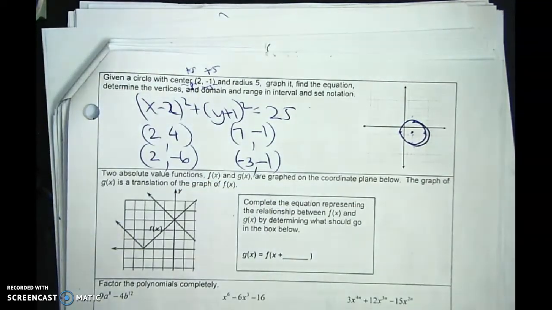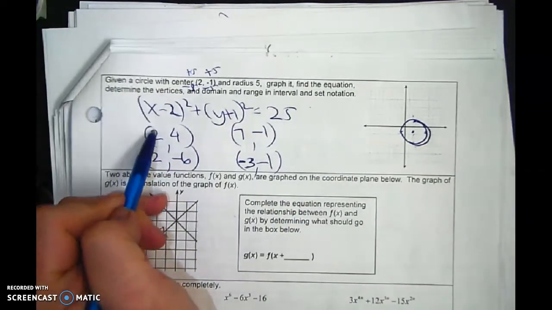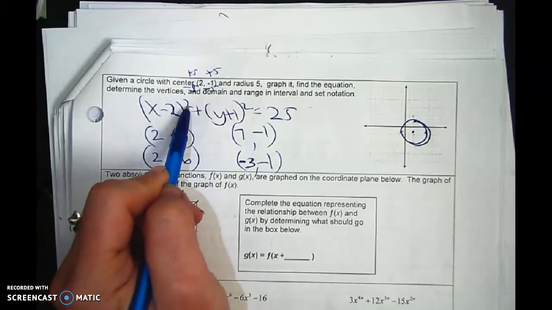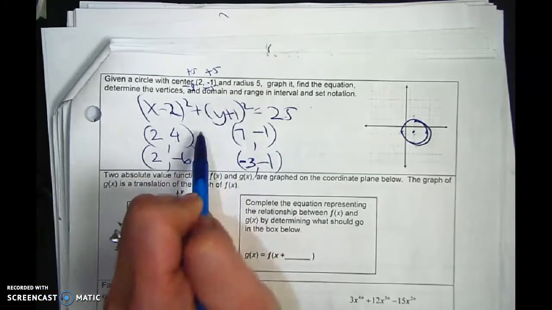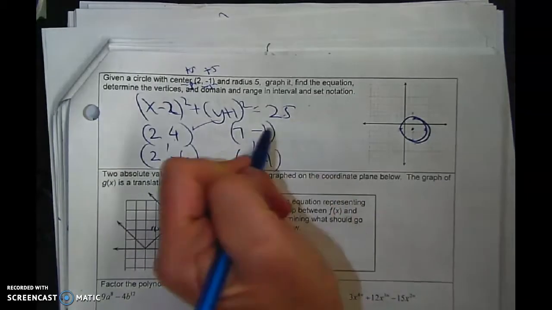Okay? If I'm really obsessive and I want to make sure that I'm right, I can go 2 minus 2 is 0, squared is 0. 4 plus 1 is 5, squared is 25. That one's on there. And go through the rest, okay? They want the domain and the range.